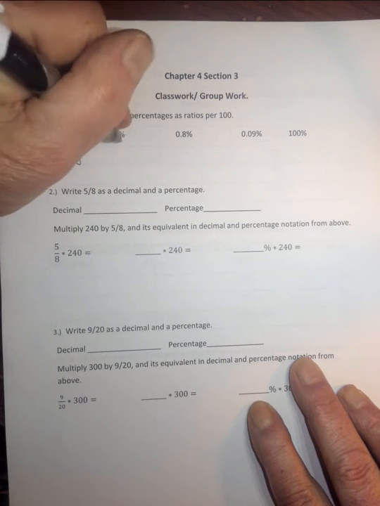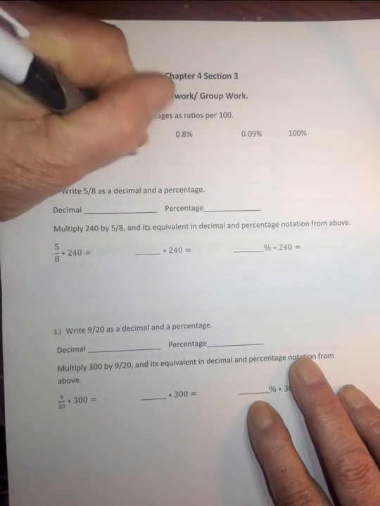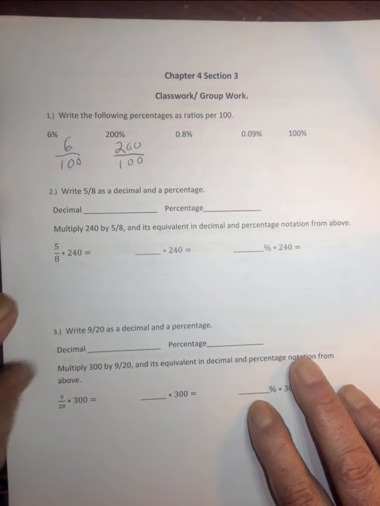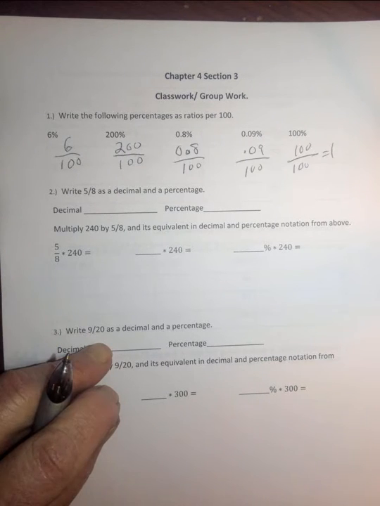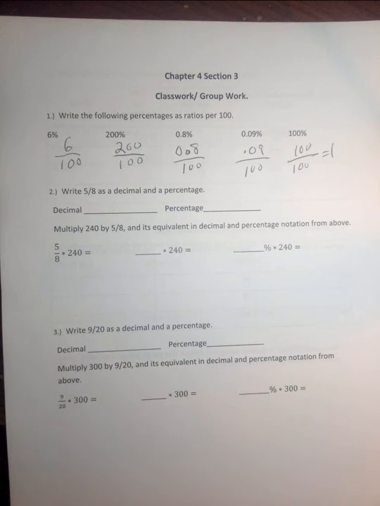200% means 200 over 100. All right, so I'm going to pause this and put the rest of the answers in. So there's the rest of the answers for that. You can always pause this and take a look at it.